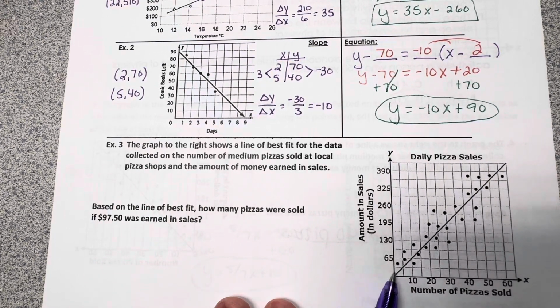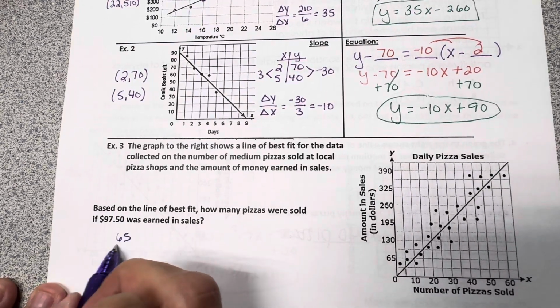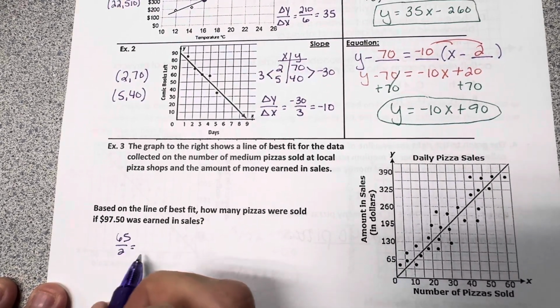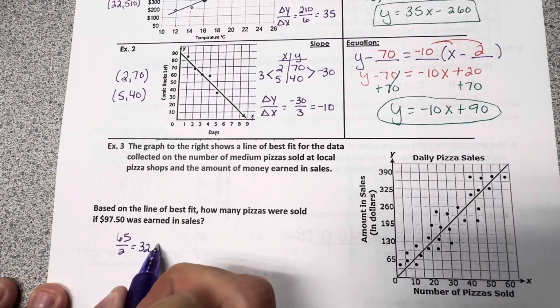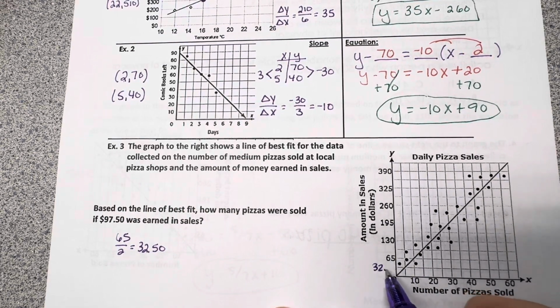Now, some of you might go, where is that exactly on this graph? Well, it's skipping a box and then going up to 65. So this is halfway. So if you did 65 divided by 2, it's going to give you 32.5. So our graph is actually going up by $32.50 each time. So this right here is $32.50. Then we have 65.